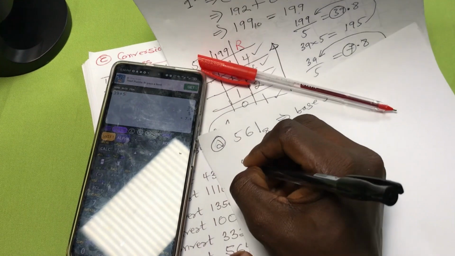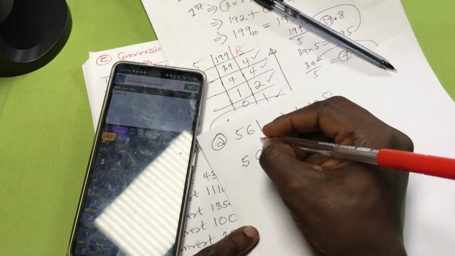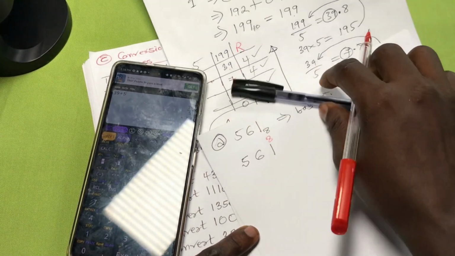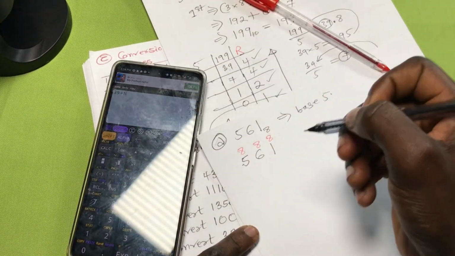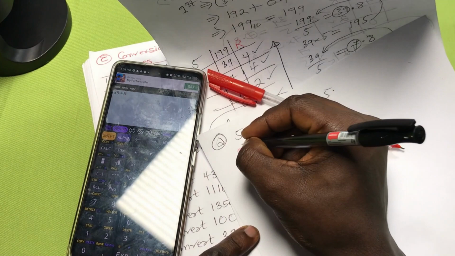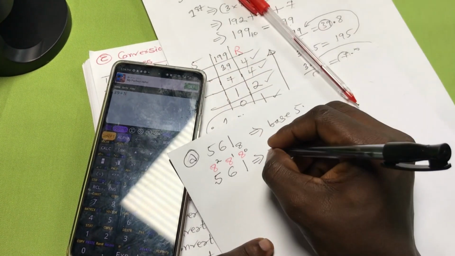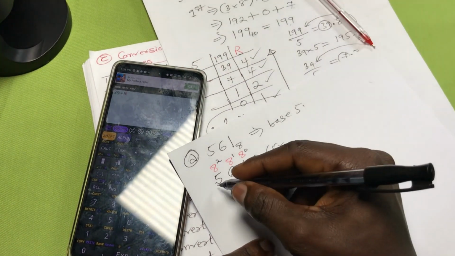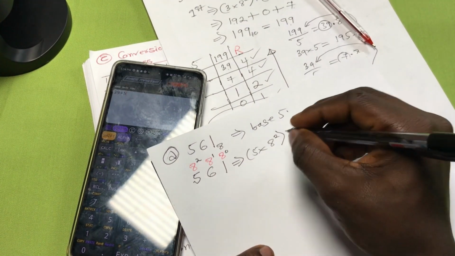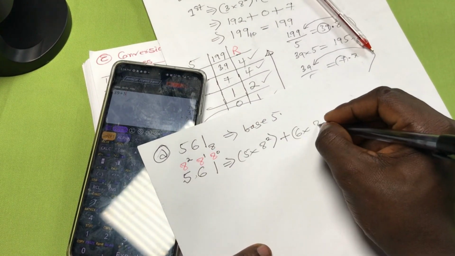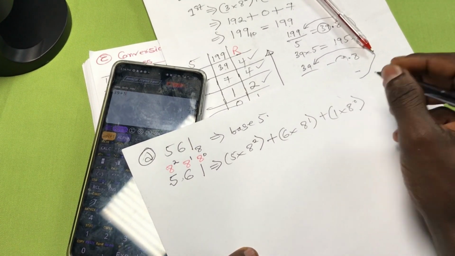So if you are doing that, we shall write 561. The base appears on top of each number. The base here is 8. So you write 8, 8, 8. Now we begin to number the base, starting from 0. So 0, 1, 2. Now, what do we do? As usual, we pick the number which is 5, then we use it to multiply 8 power 2, plus we pick 6, use it to multiply 8 power 1, plus we pick 1, use it to multiply 8 power 0.